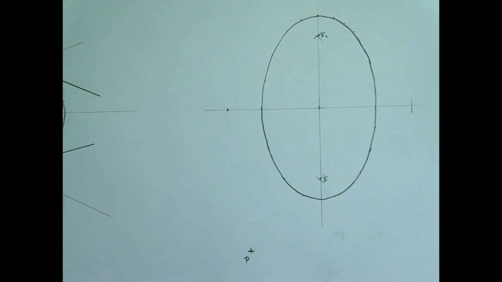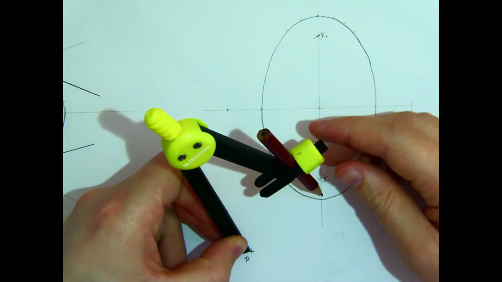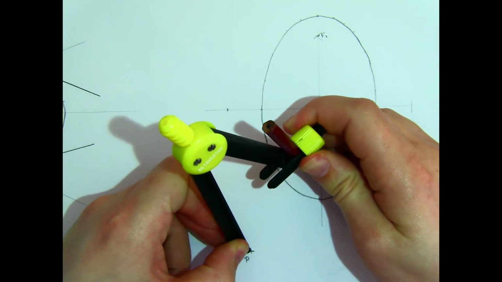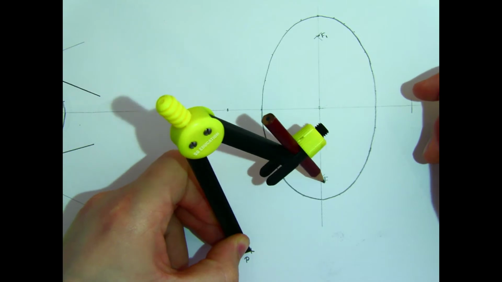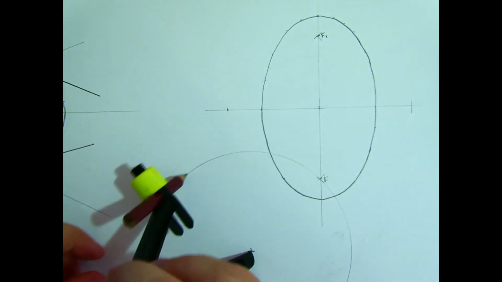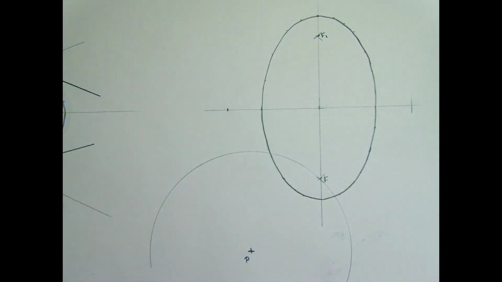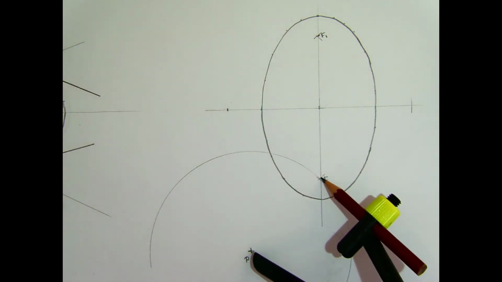Step 1 on this is I'm going to put the point of my compass on point P, which is the point we're going to draw a tangent to, and extend the pencil up to the near focal point. I'm going to swing an arc that goes through that focal point and out around the side. It's quite large at the moment as I don't know where the other one is going to end up.